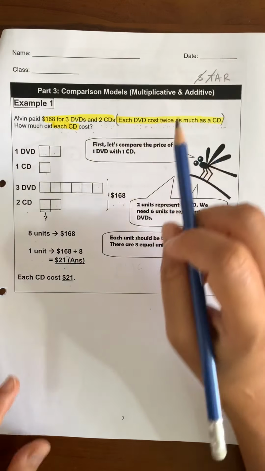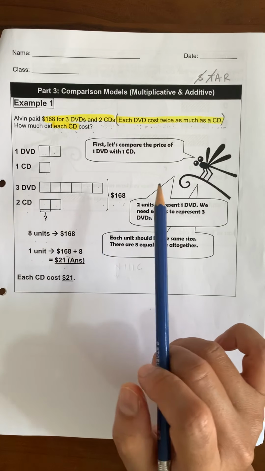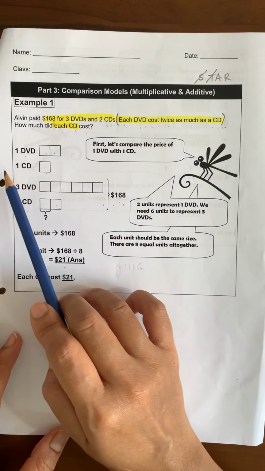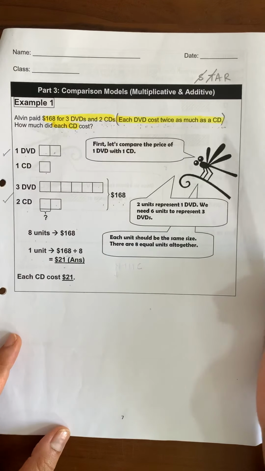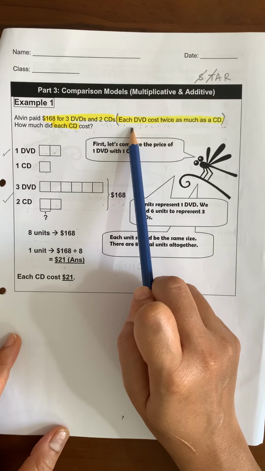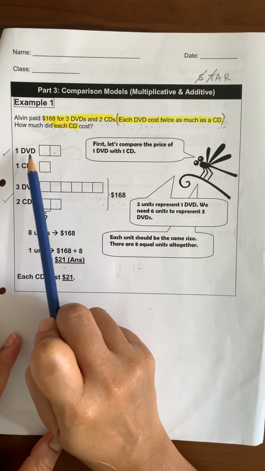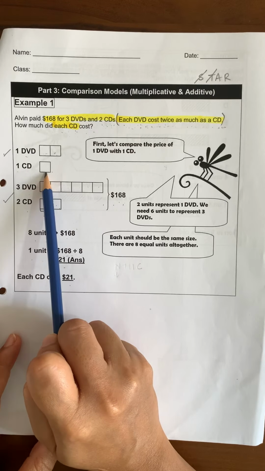We have studied the question. Now, this brings us to thinking of a plan. We're going to use a comparison model. And in fact, in this question, we have to draw 2 models, one over here and one over here. We're going to begin drawing the first model by looking at the second sentence here. Each DVD costs twice as much as a CD. So for one DVD, there will be 2 units, and for one CD, there will be 1 unit.